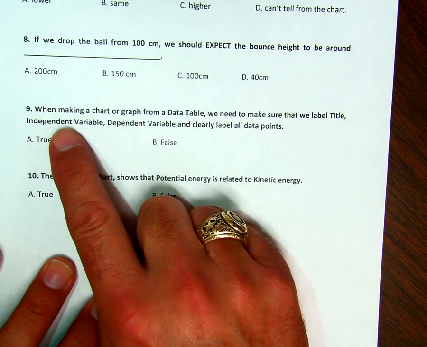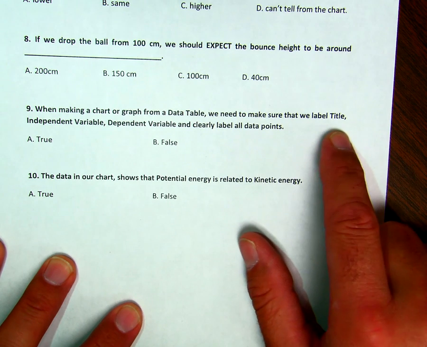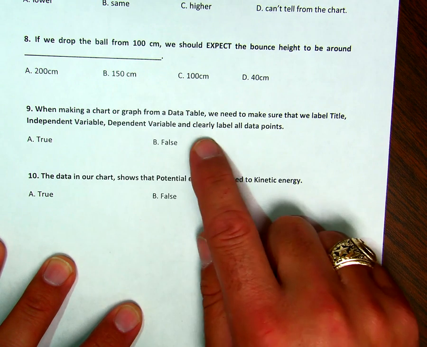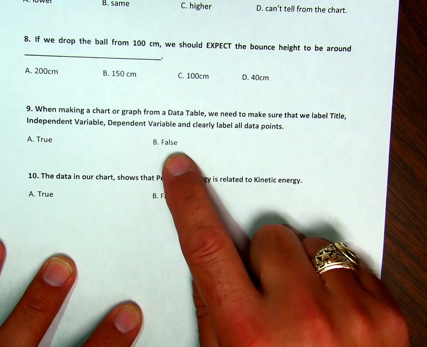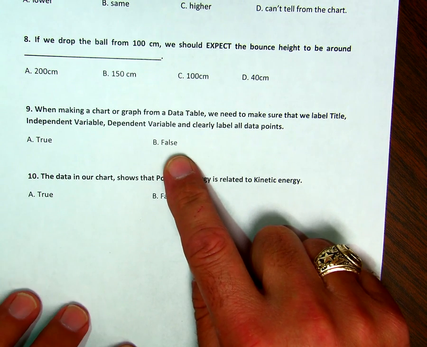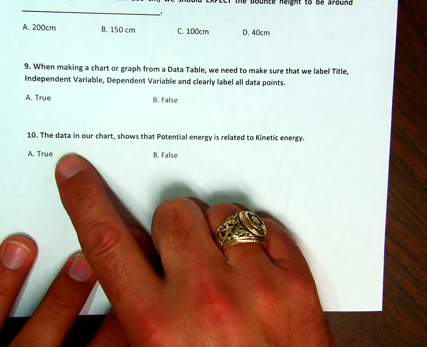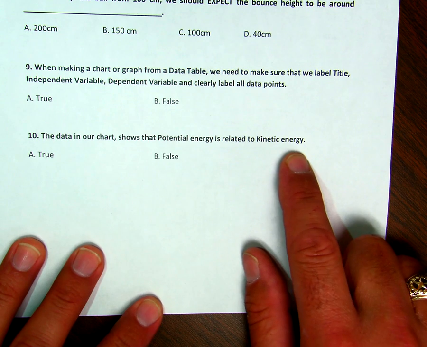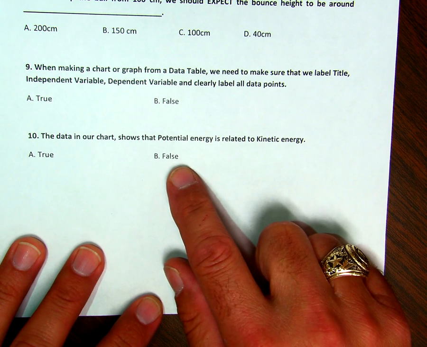Number 9, when making a chart or graph from a data table, we need to make sure that we label the title, independent variable, dependent variable, and clearly label all data points. Is this true or is this false? And our last question is number 10. The data in our chart shows that potential energy is related to kinetic energy. Is this true or is this false?